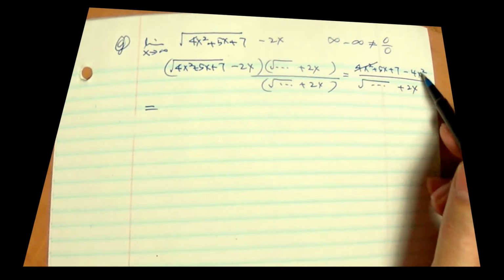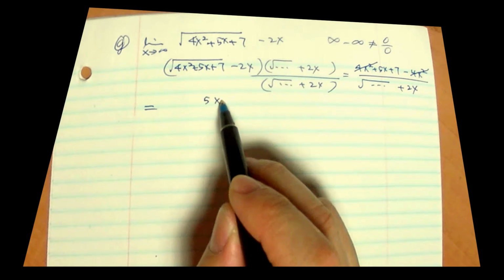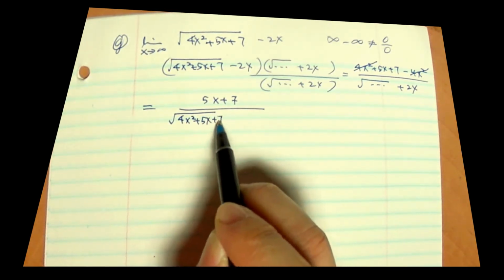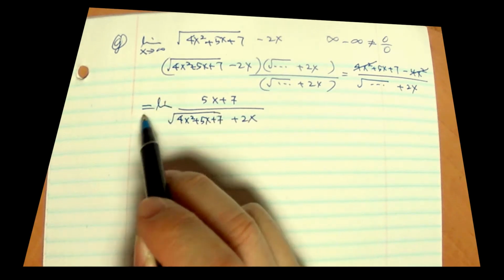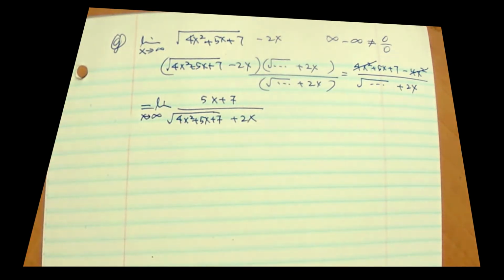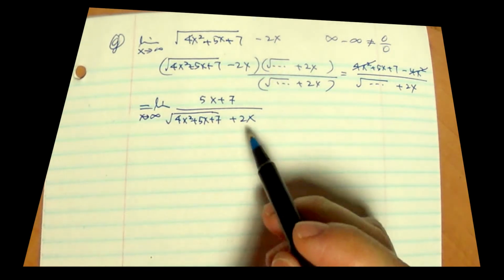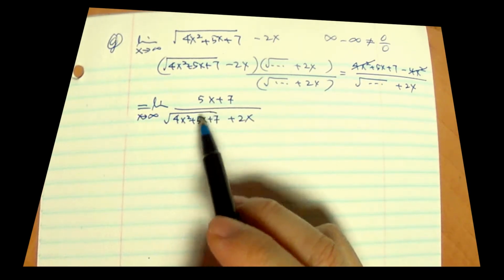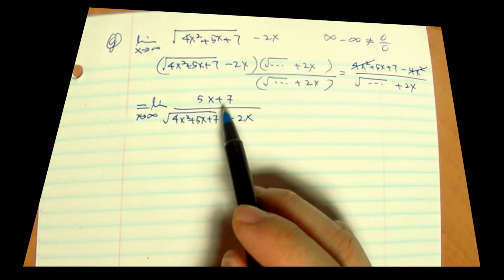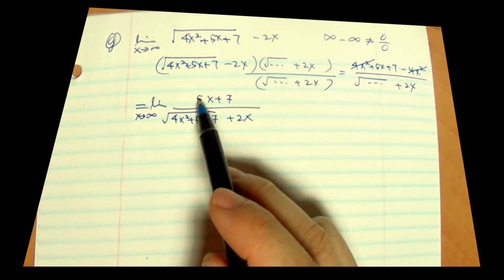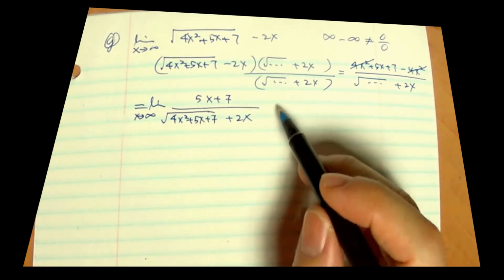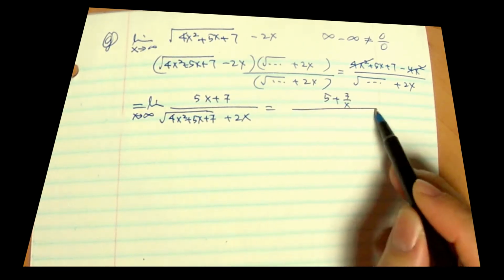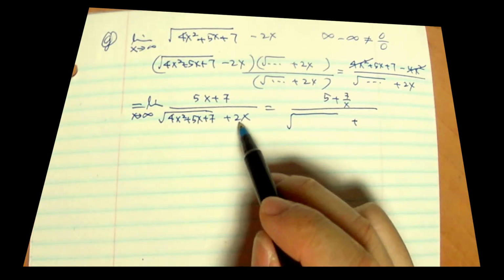Now you can see that the top 4x squared cancels 4x squared. You just have 5x plus 7 all over root of 4x squared plus 5x plus 7 plus 2x. Now remember, the limit is as x goes to infinity. So if x goes to infinity now, you don't have the infinity minus infinity problem anymore. But you kind of have x on top, and 4x squared and x on the bottom. So what you do is you divide the top and the bottom both by x, like so. So 5 divided by x is just 5. But 7 divided by x remains 7 over x. And 2 divided by x is just 2.